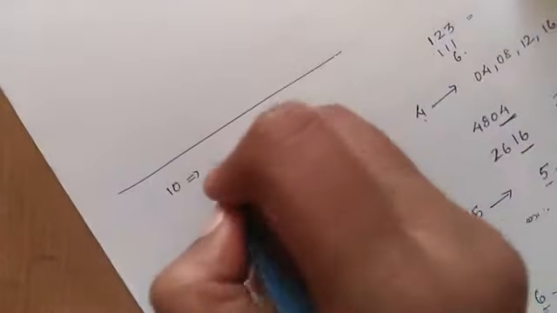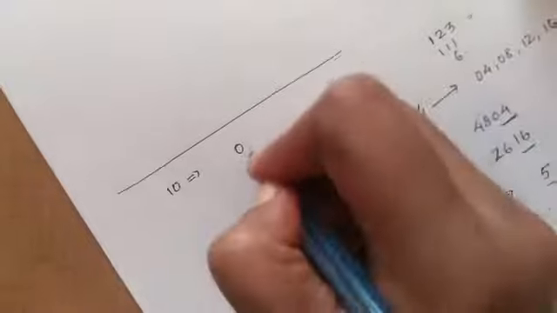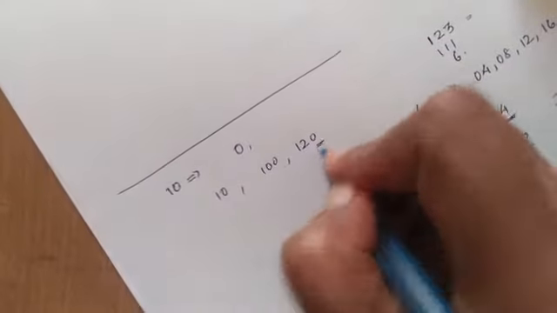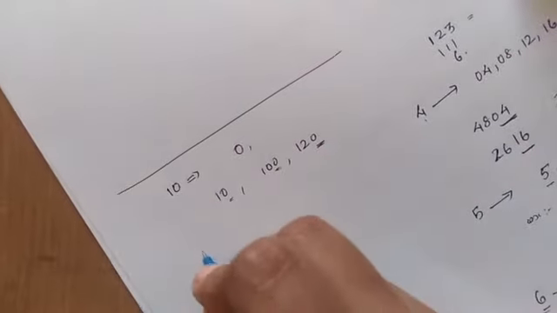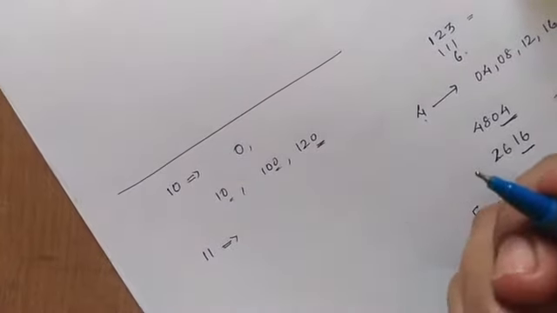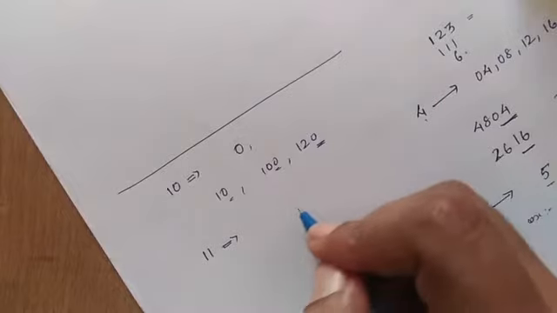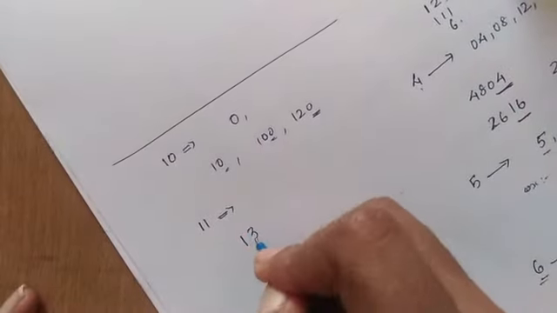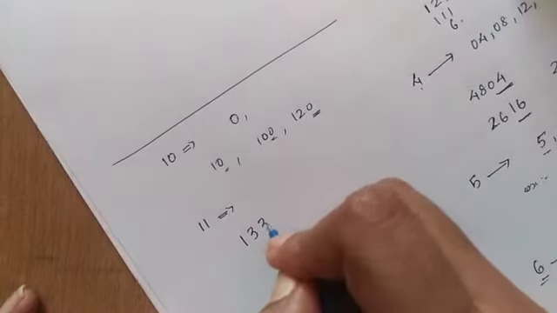Another, 10. 10 becomes a factor if the number ends with 0, for example 10, 100, 120, etc. Next, 11. You can say that 11 is a factor if the difference between the sums of alternate digits results in 0. For example, 1331. The alternate digits are 1, 3, 3, 1.